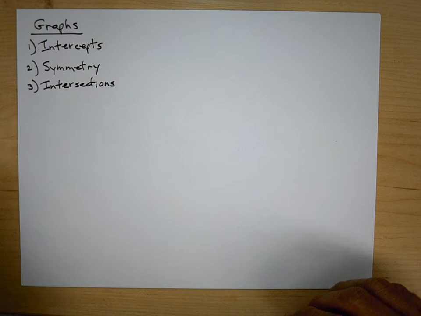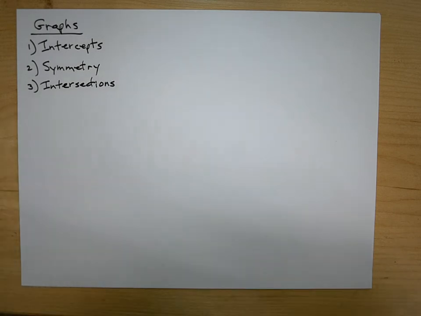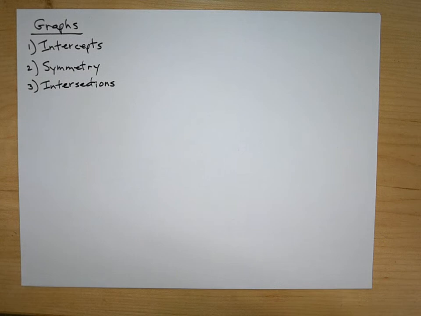I'm going to just hit this kind of lightly because I think that we have a lot of technology that will allow us to actually graph things very accurately and with a lot of precision. I think it's still worthwhile to be able to sketch the graph so you have an idea of how a function behaves. But in terms of getting into detailed graphs, we're probably better off using technology for that.